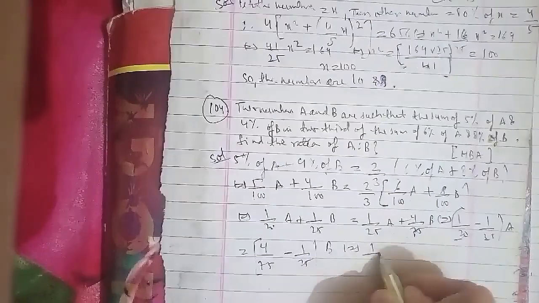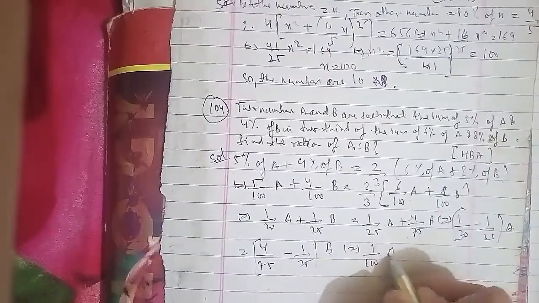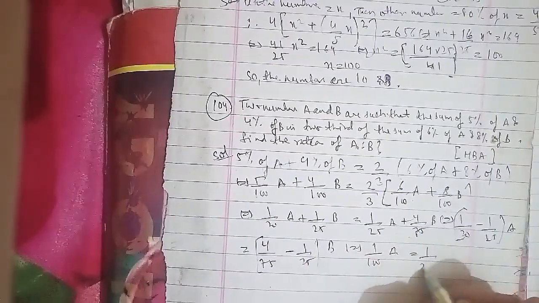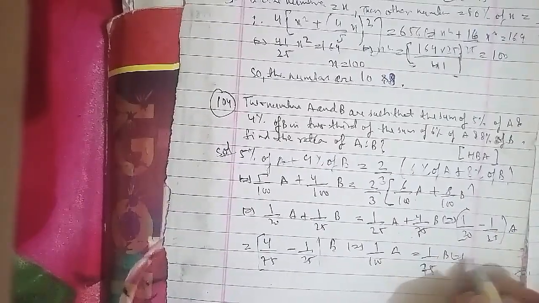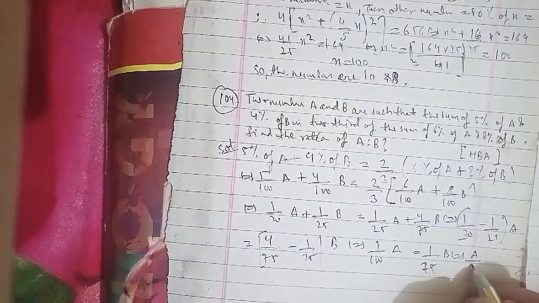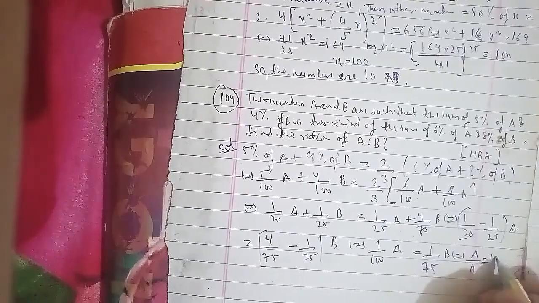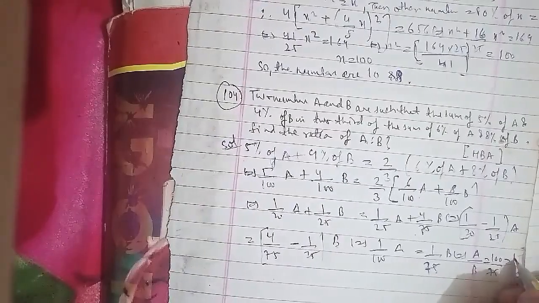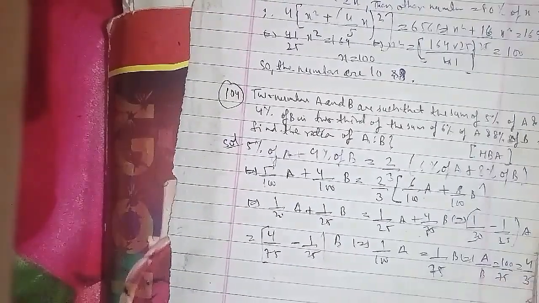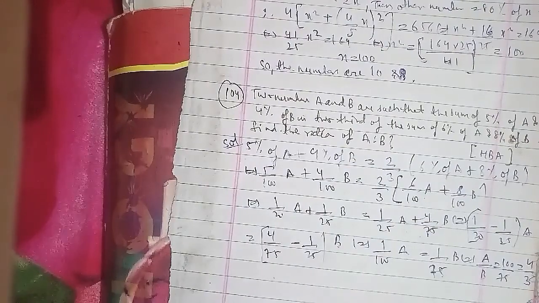Further, 1/100 a equals 1/75 b, so a upon b equals 100/75, which cancels to 4/3. That will be the right answer for this question.